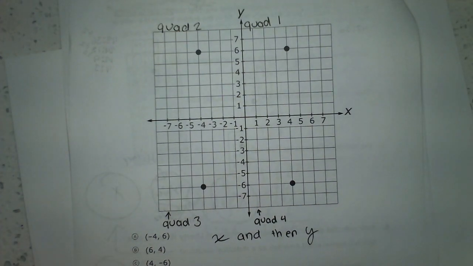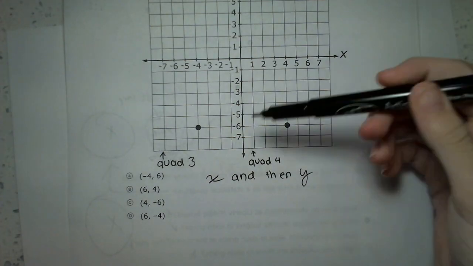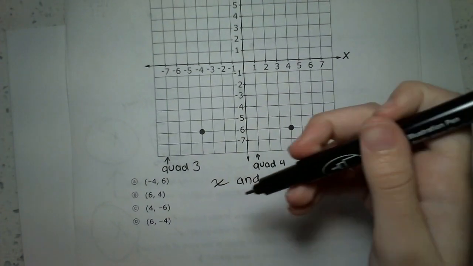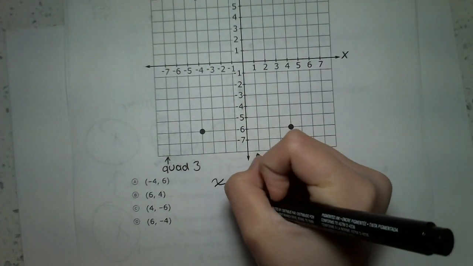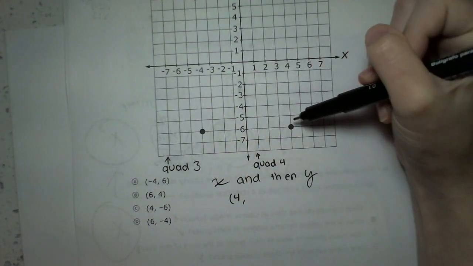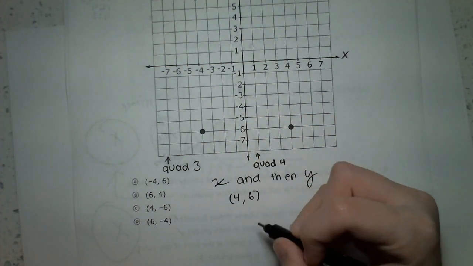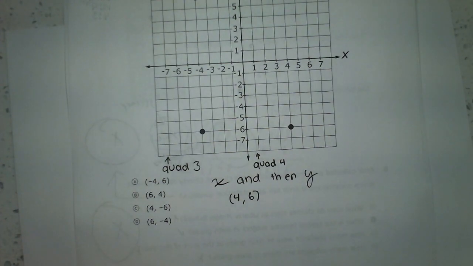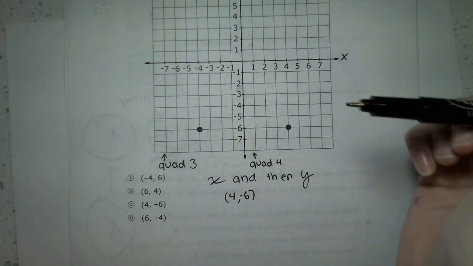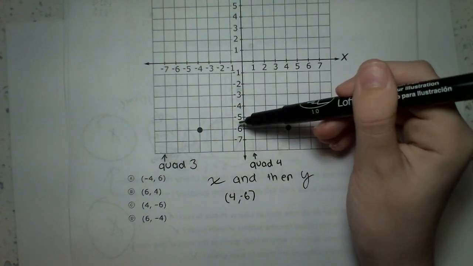Write an example. So like, this quadrant 4, its point would be X, so that's 4, and then the Y. So it wouldn't be 6 and then 4, it would be 4, -6. It goes down, it's -6. So it would always go X, and then go down there, and then you'd go Y.